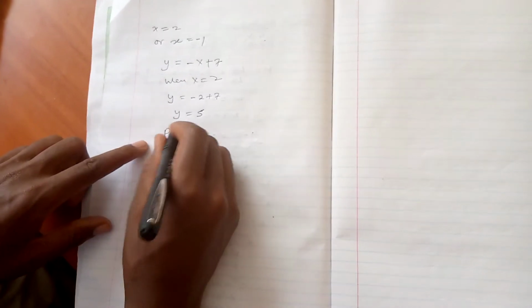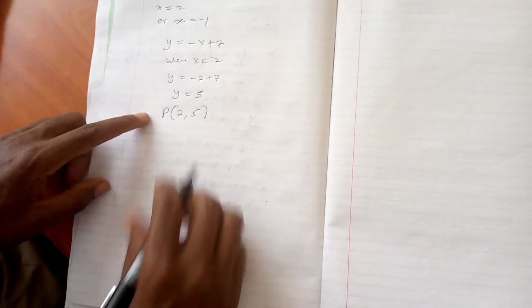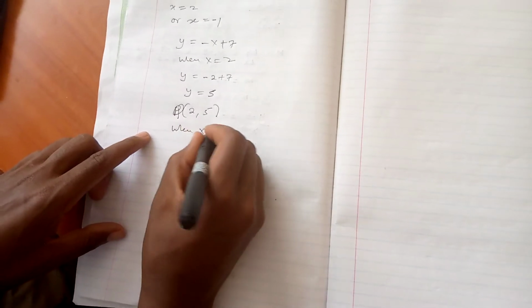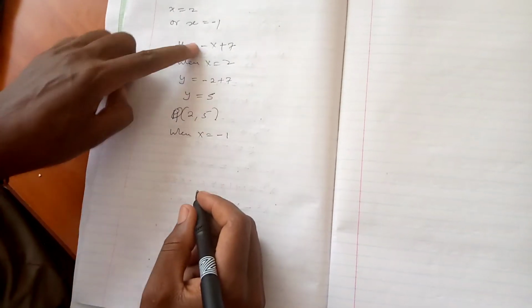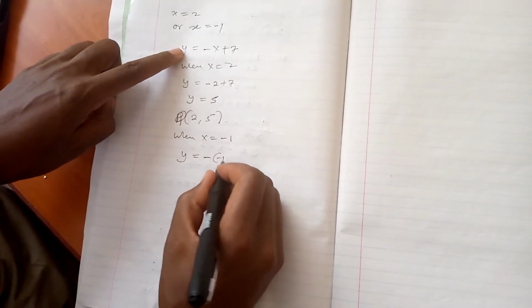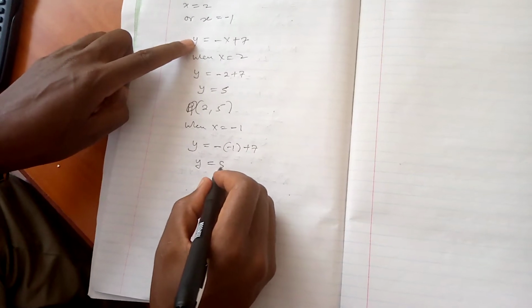So one of the points is (2, 5), and that point should be equal to Q, not P. So this is Q. Then our other one is when x is equal to minus 1. Again, we substitute here. So we are going to have y is equal to minus of minus 1 plus 7, and that becomes y is equal to 8.